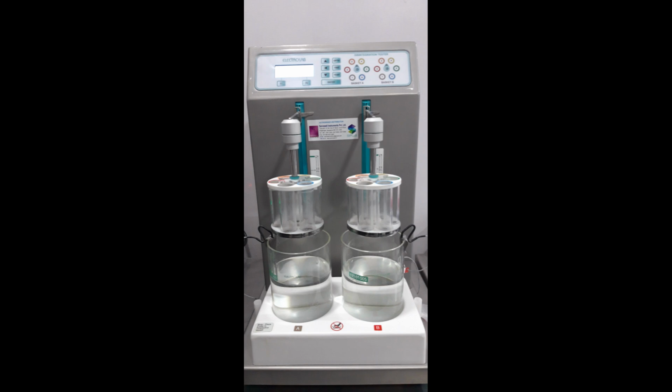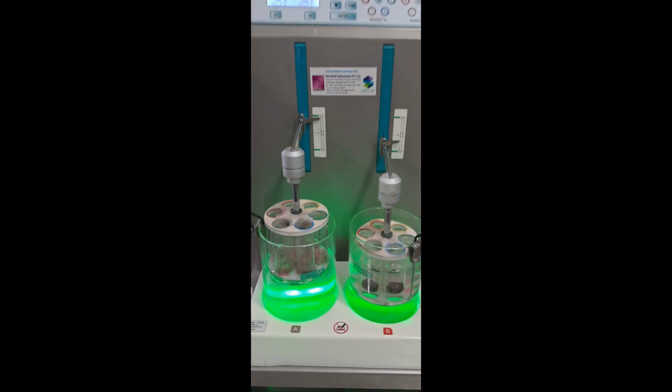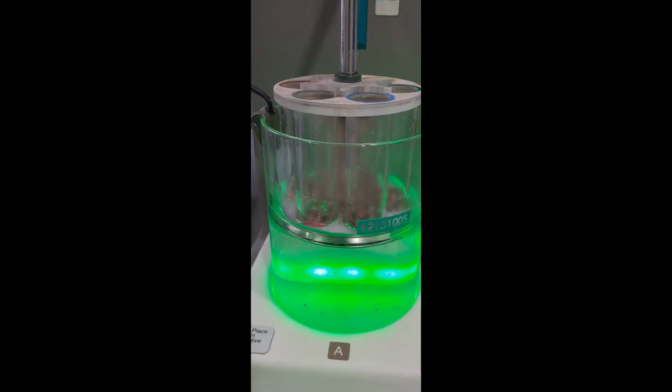5. Film-coated tablets. 6. Dispersible tablets. 7. Effervescent tablets. 8. Orally disintegrating tablets, ODTs, mouth-dissolving tablets.